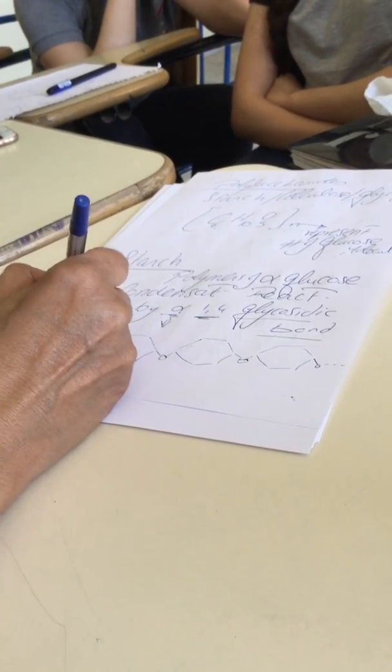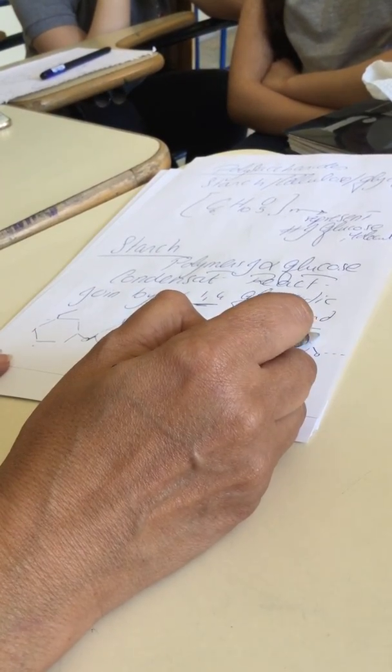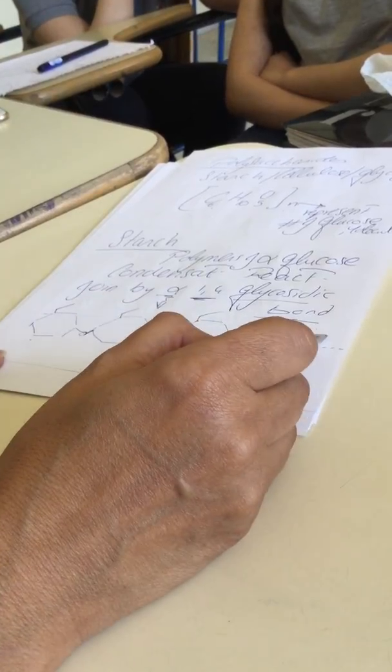Carbon number 6 is attached to carbon number 5. As you see, it's all on one side of the chain. Carbon number 6 is a bulky molecule. It's heavy and it's all arranged on one side.